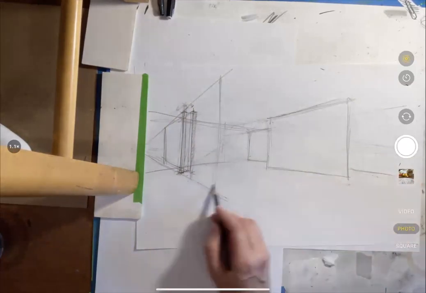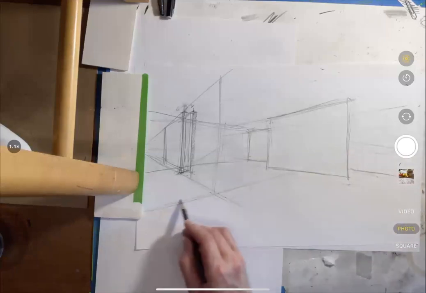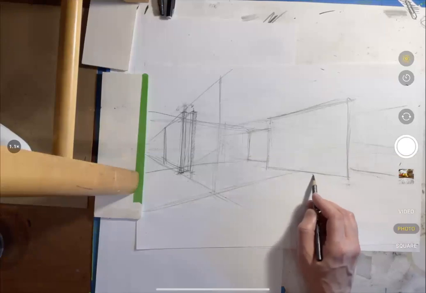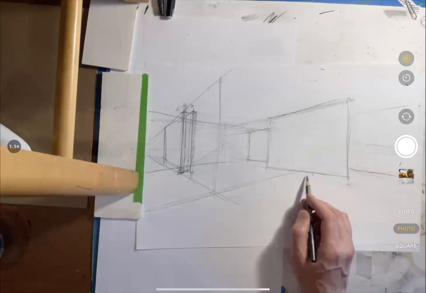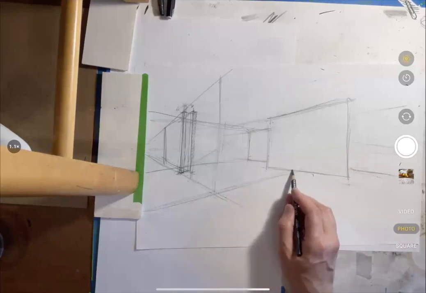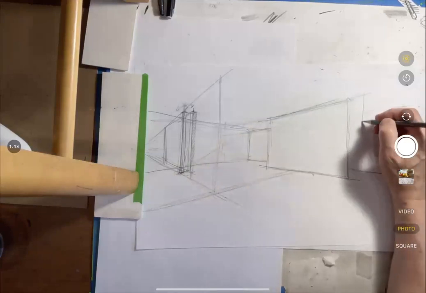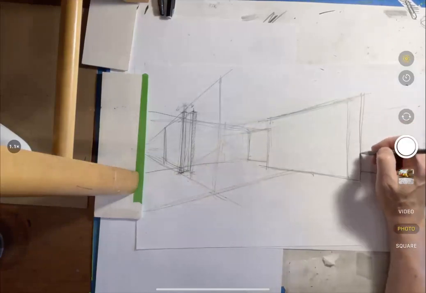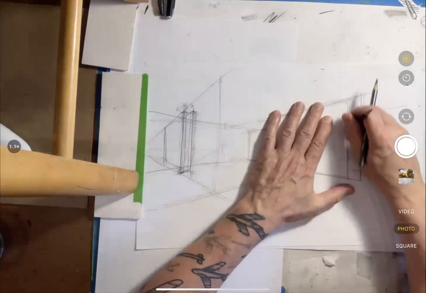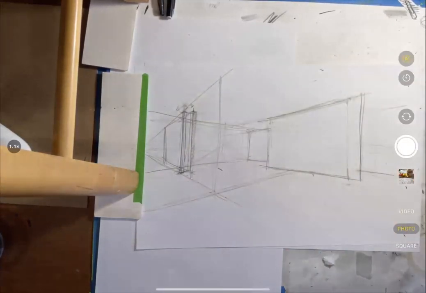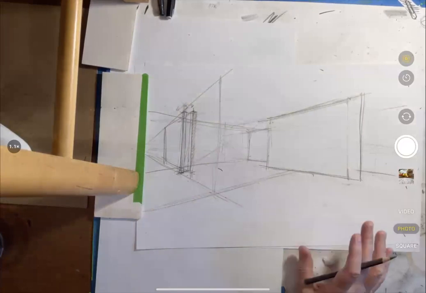If I want to try doing this where I draw the edge of the carpet and see where the carpet intersects the orangey stone wall. I could maybe make this a little bit longer. Small maybe.